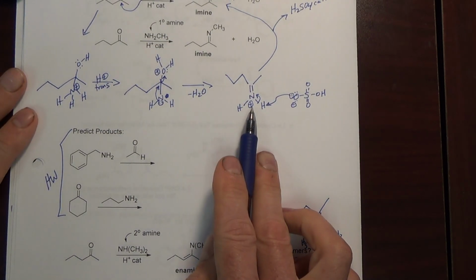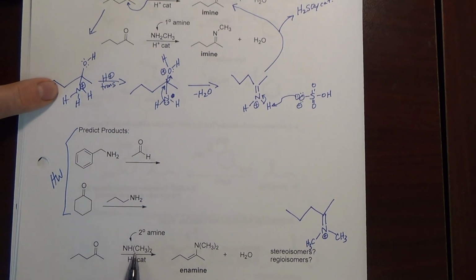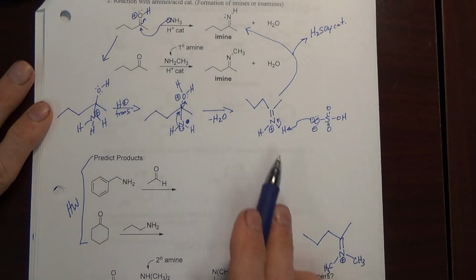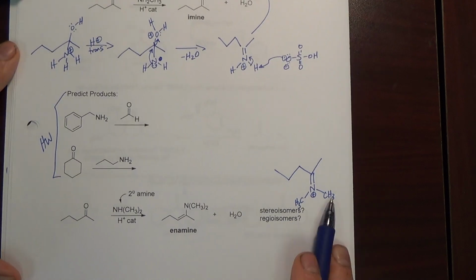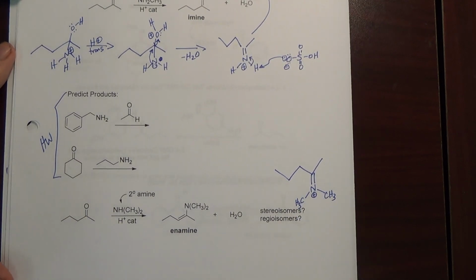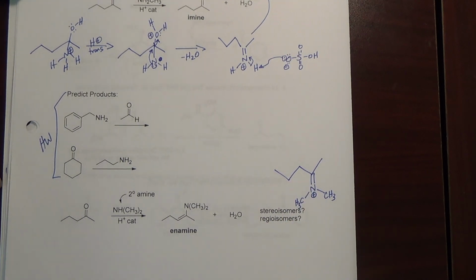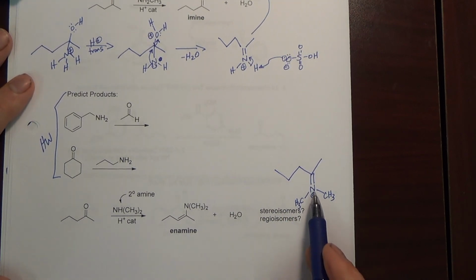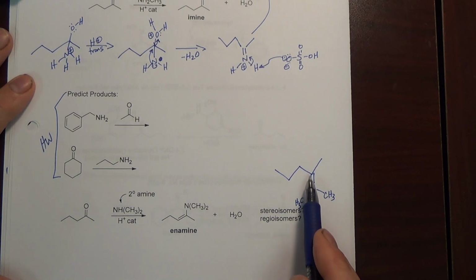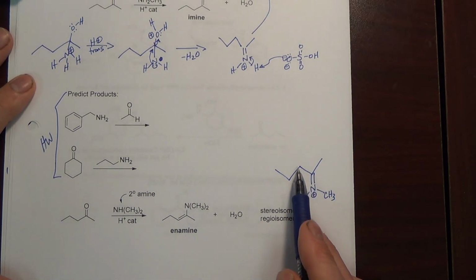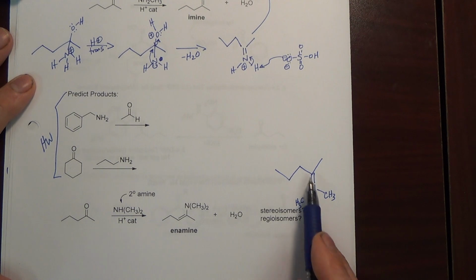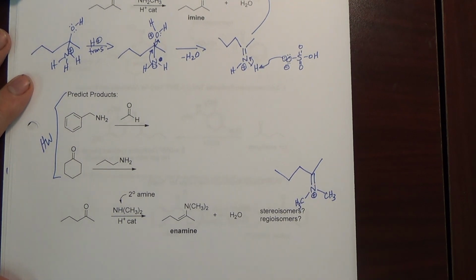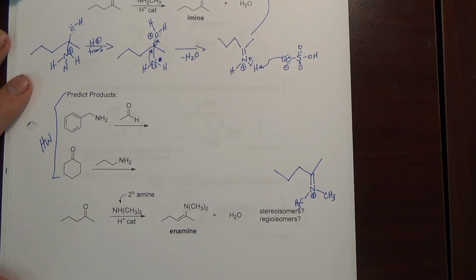At this point, you've got one H to lose, proton transfer, but no more. You'll be left with two methyls. There is not another H to lose here. But you do lose an H. But instead of losing one from nitrogen, you lose one from an alpha carbon or an adjacent carbon. There's two H's here, there's only one H here.